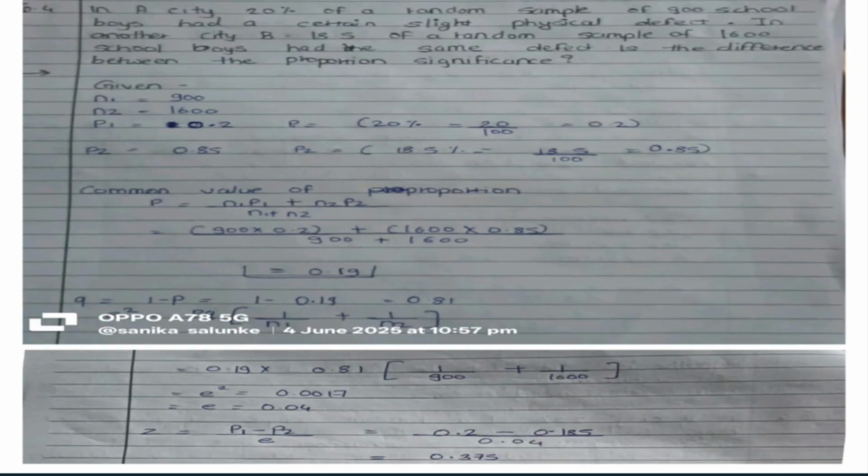Put the values: 0.19 times 0.81 times the quantity 1 upon 900 plus 1 upon 1600.